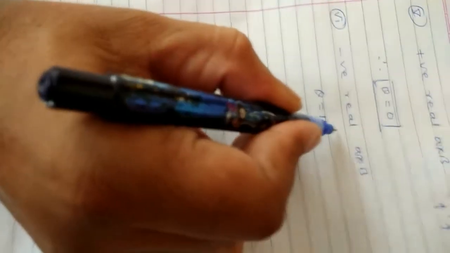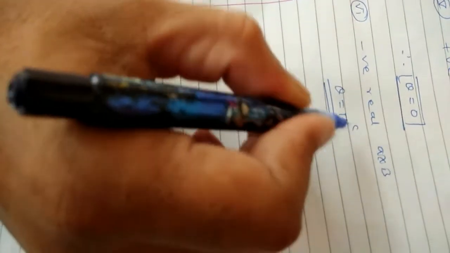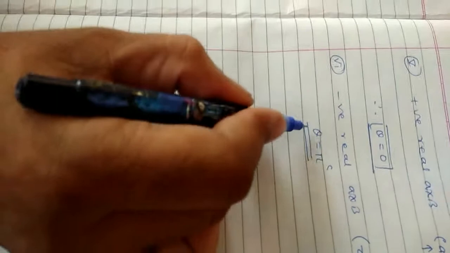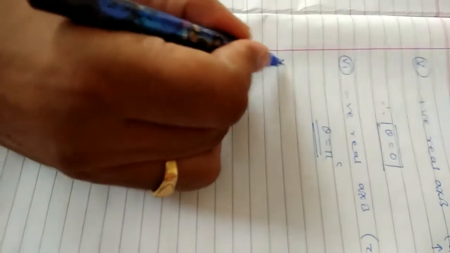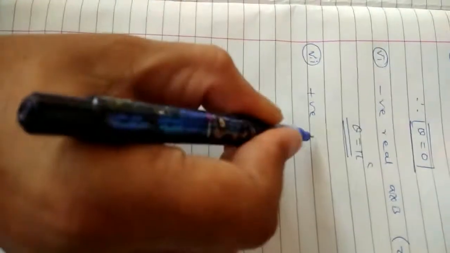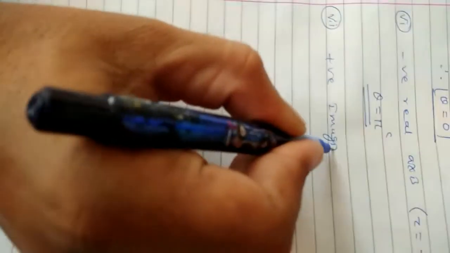Theta is equal to pi radian. Note that if the complex number is z equal to, like, minus 3 plus 0i, where the coefficient of i is 0, at that time the amplitude of the complex number is pi.